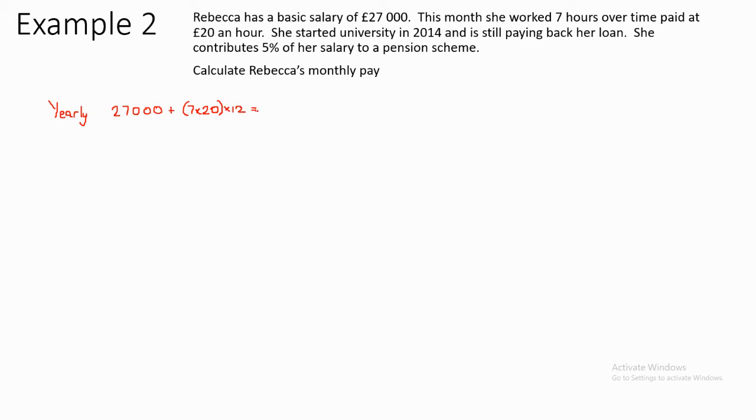So that gives us 28,680. So that would be a yearly pay, and then a monthly pay will be equal to £2,390.